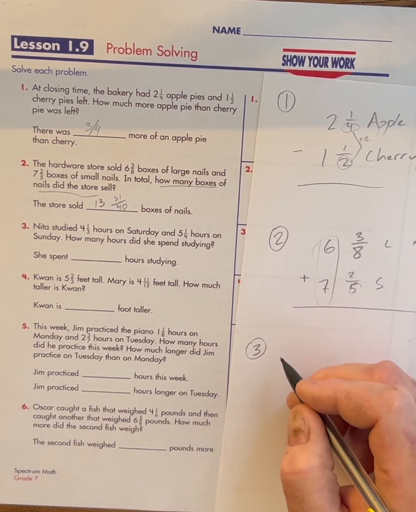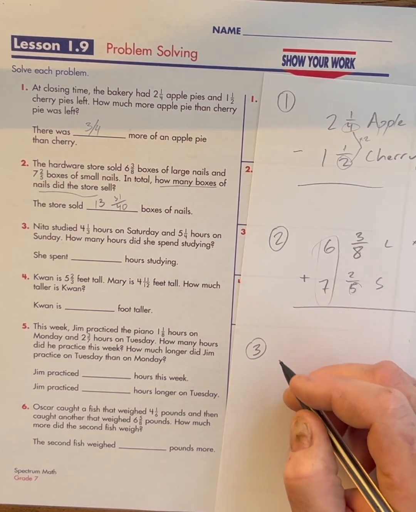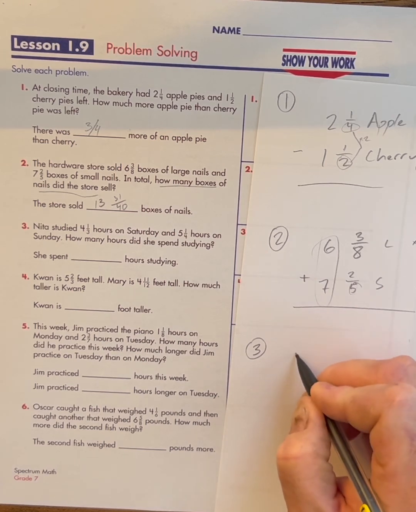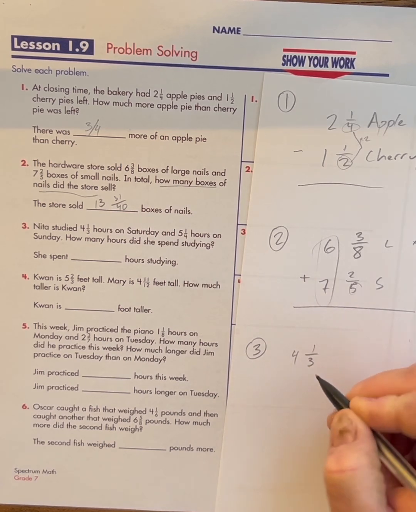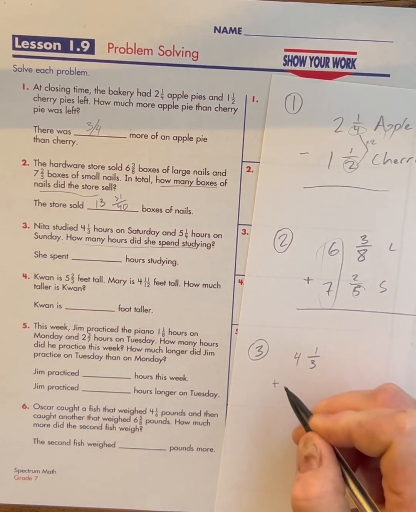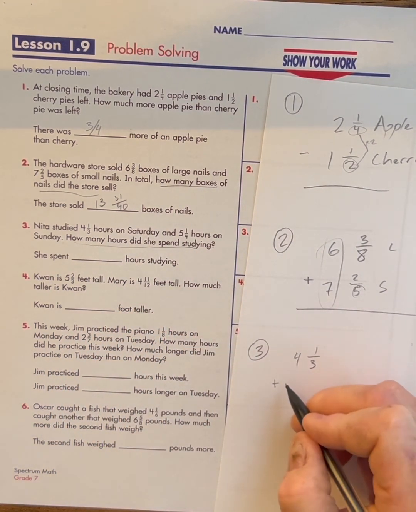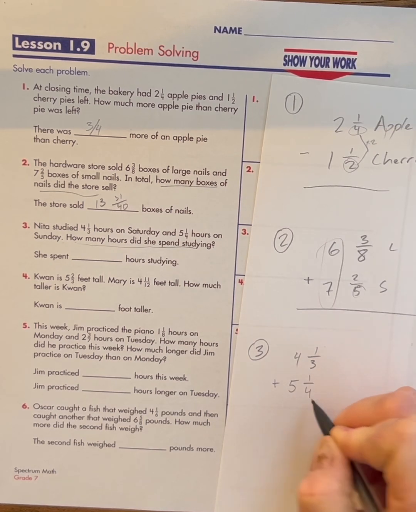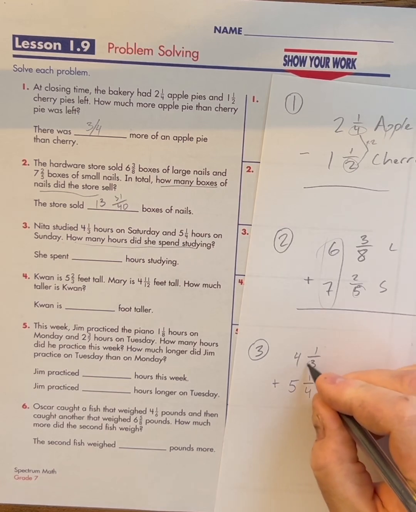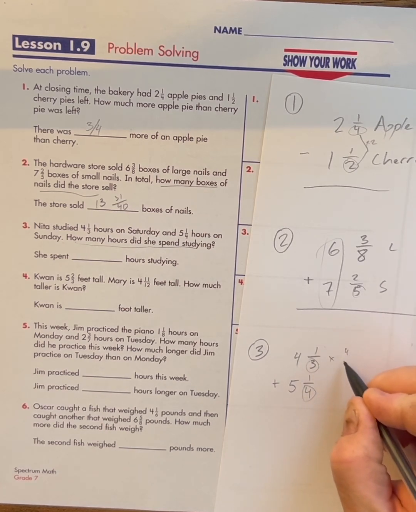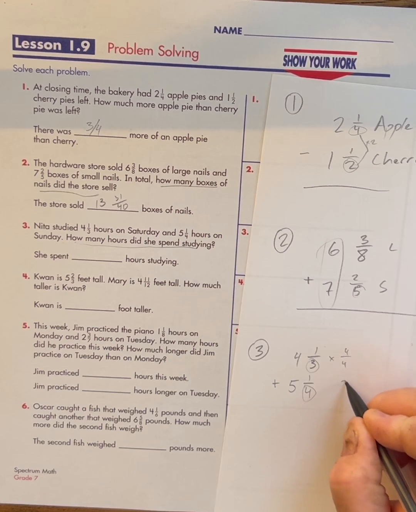Nita studied 4 1/3 hours on Saturday and 5 1/4 hours on Sunday. How many hours did she spend studying? So 4 1/3. And then I'm doing addition because we want the total number of hours studying, plus 5 1/4. Again, I have to find my denominator. So I'm gonna multiply by 4 over 4 and 3 over 3.